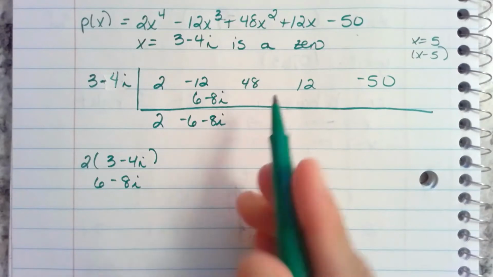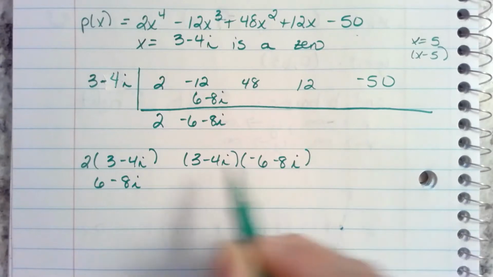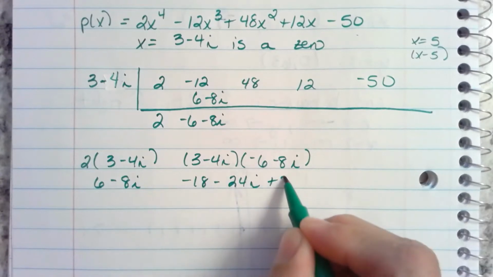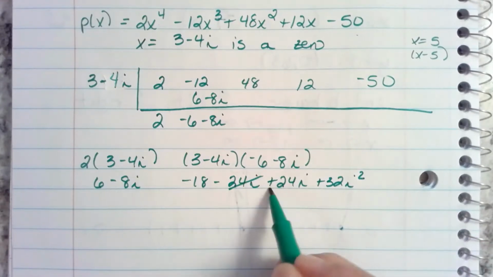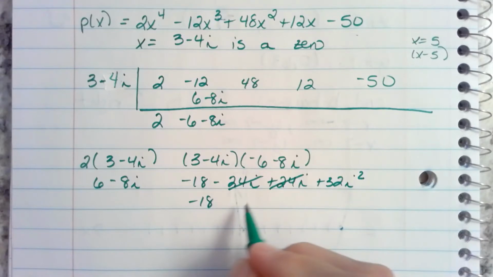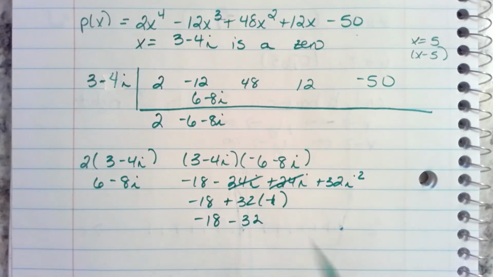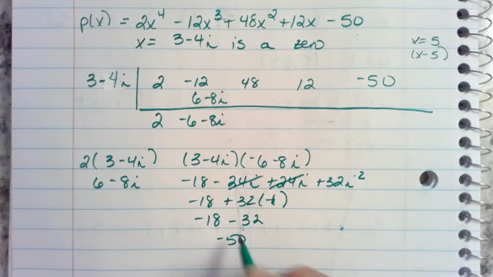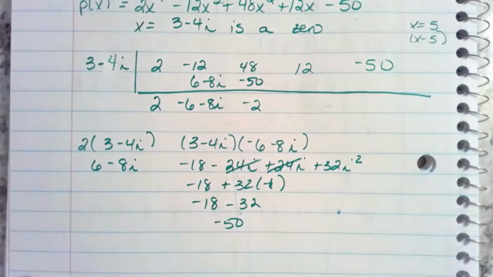Now we multiply these two. So that gives us negative 18 minus 24i plus 24i and positive 32i squared. That's 0. That's negative 1. So we have plus 32 times negative 1, right? So negative 18 minus 32 is going to be a negative 50. So we put negative 50 here and add, that gives us a negative 2.